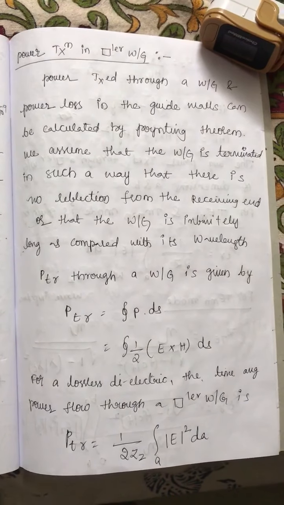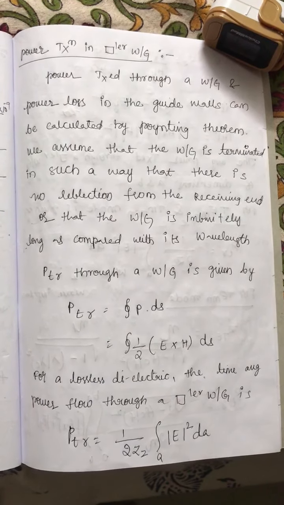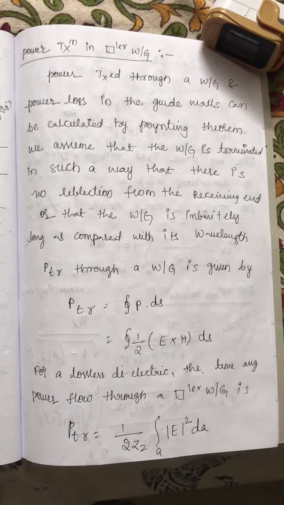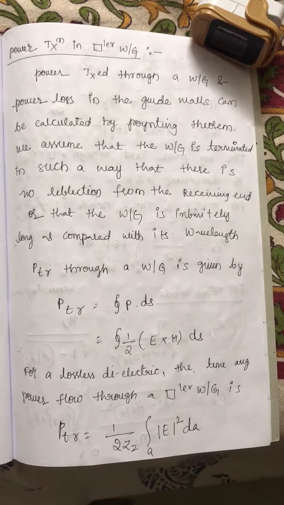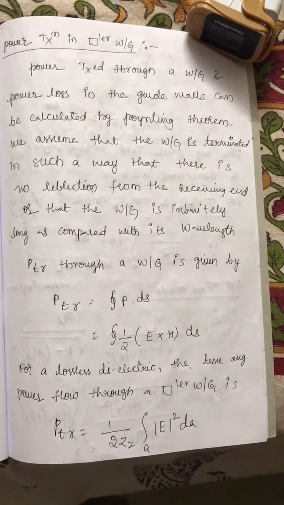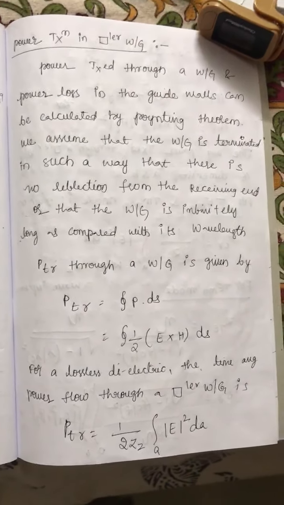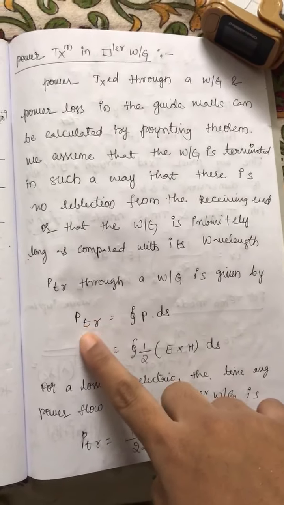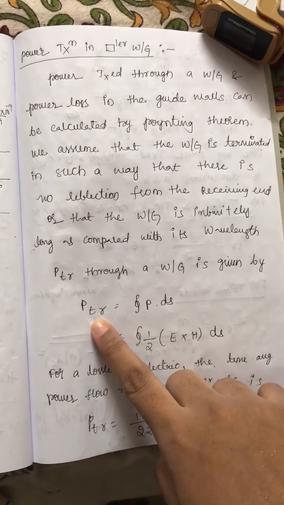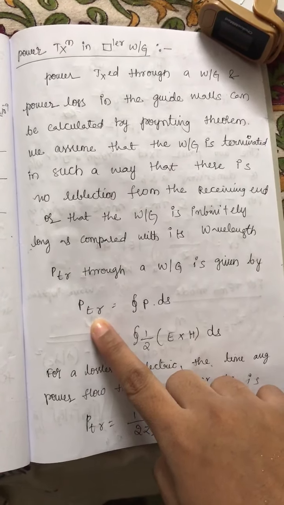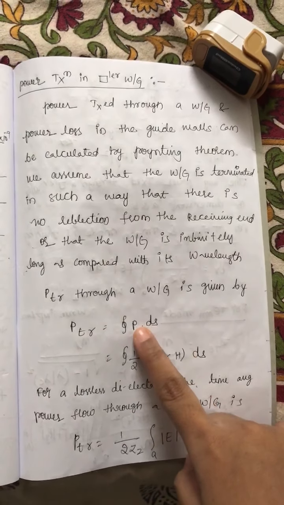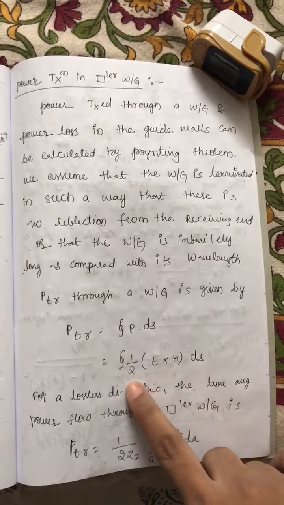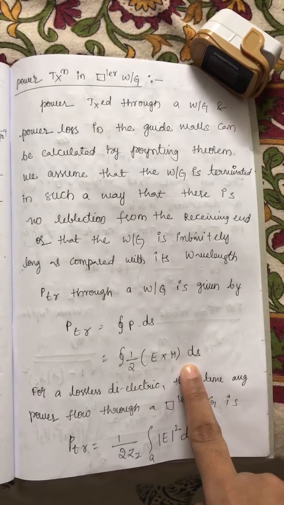Coming to the next topic, transmission of power in a rectangular waveguide. Power transmitted through the waveguide and power losses are both calculated using the Poynting theorem. Power transmission and power loss can be calculated by using the Poynting theorem, which is given by the integral of P dot ds. Now P, we know, is half of E cross H. Expanding that, you'll get this equation.